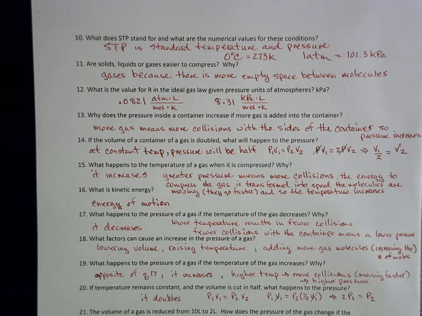Note that what I did basically is say P2 had to be twice P1. The P's cancel out so that I'm left with V1 equals 2V2. But I want to know what V2 is. I want to know how the volume changed, and therefore you end up with half. That's the idea behind those things.